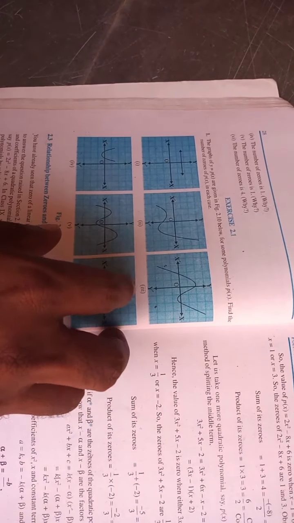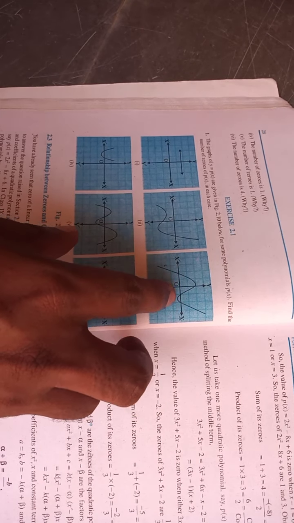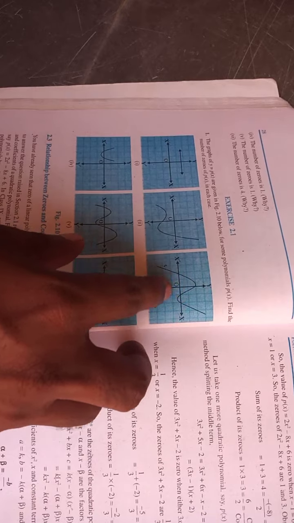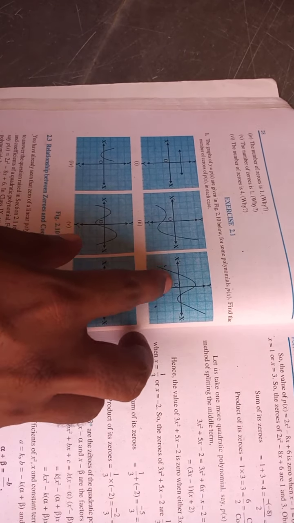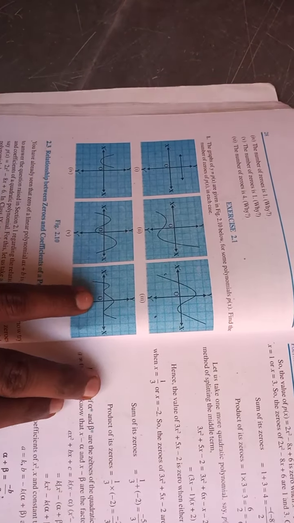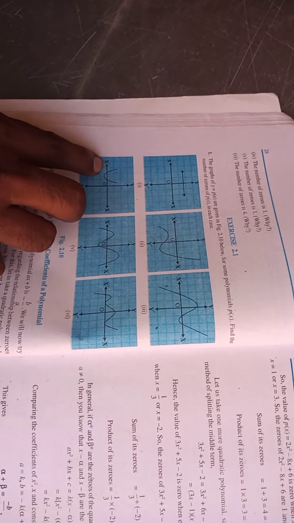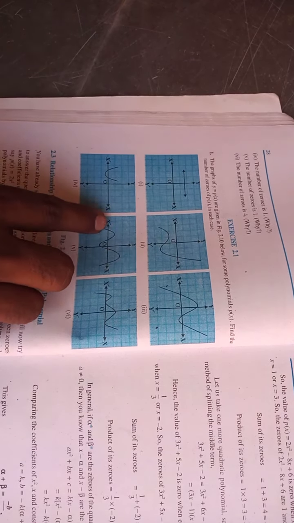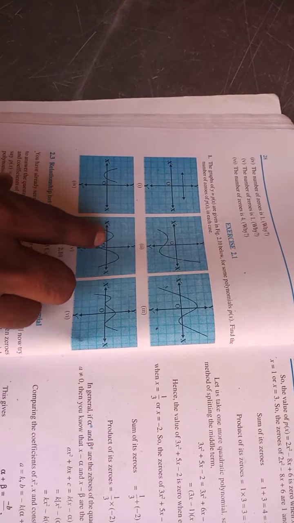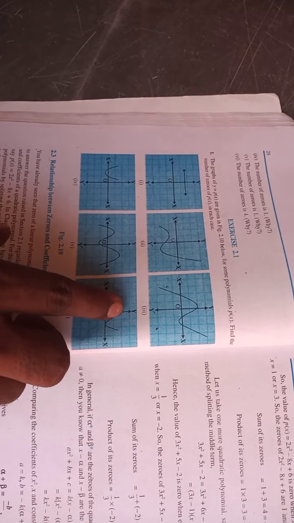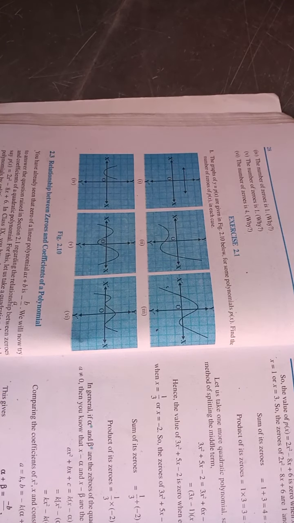And then consider this third one, 1, 2, 3. This curved line is intersecting at 3 points on the x-axis. Therefore this is a cubic polynomial. It has 3 zeros. And here this has 2 zeros, one point and a second point. And this has 4 zeros, 1, 2, 3, 4. And this one has 3 zeros, 1, 2, 3, like this. This is about exercise 2.1.